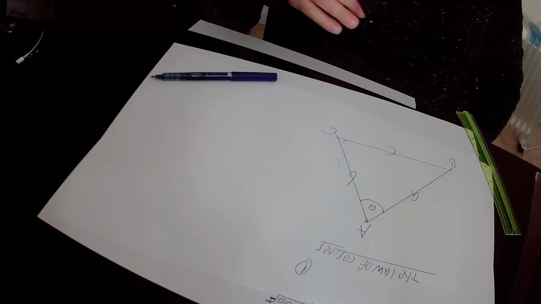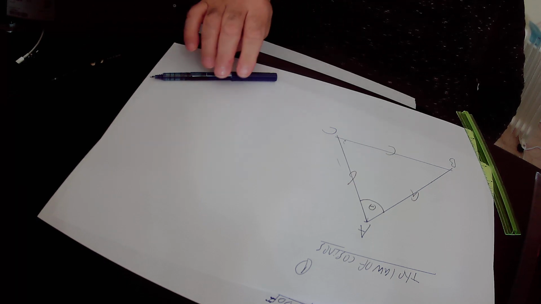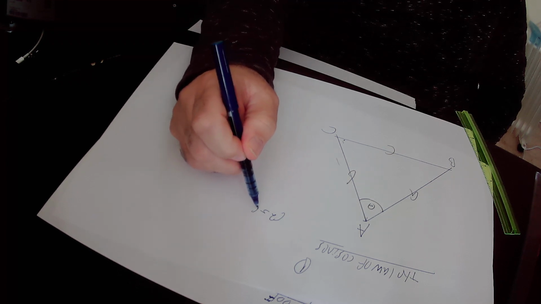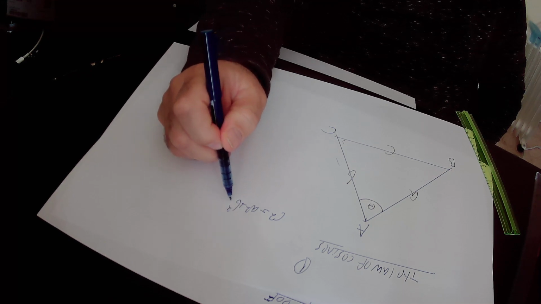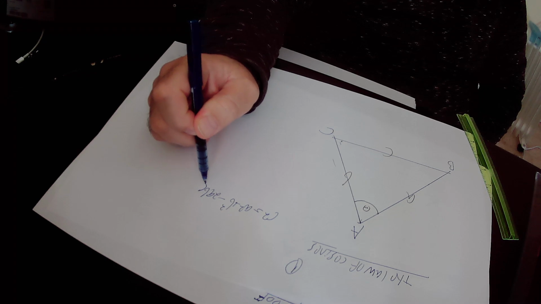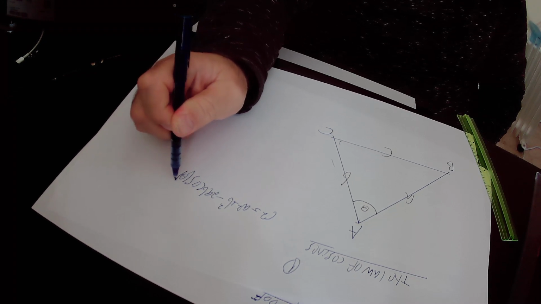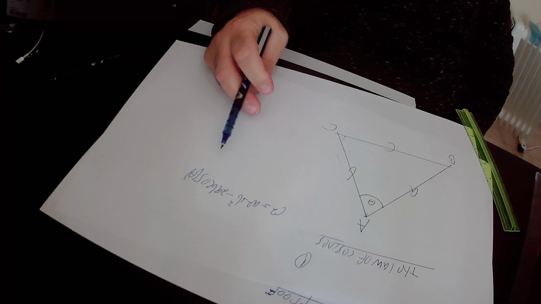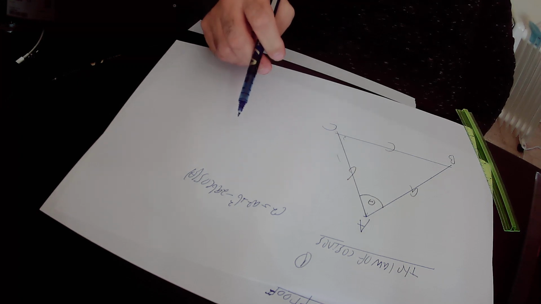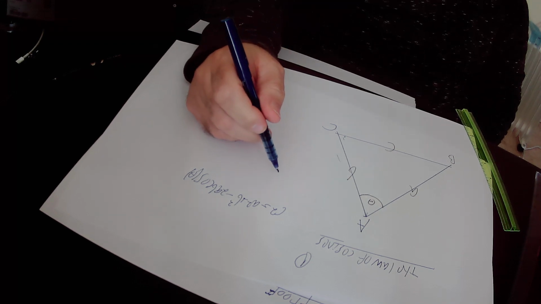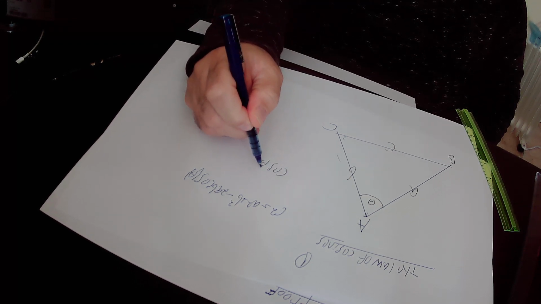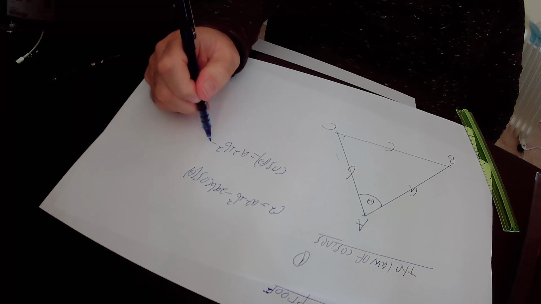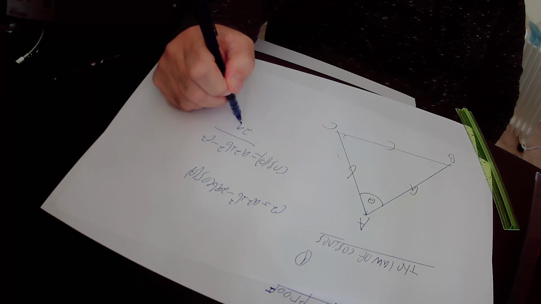Then according to the law of cosines, we get that in this triangle ABC, that could be any triangle, C square equals A square plus B square minus 2 times AB times cosine theta. We will add to this equation 2 times AB cosine theta, then subtract C square, and then divide by 2 times AB, and finally we will get that cosine theta equals A square plus B square minus C square over 2 times AB.